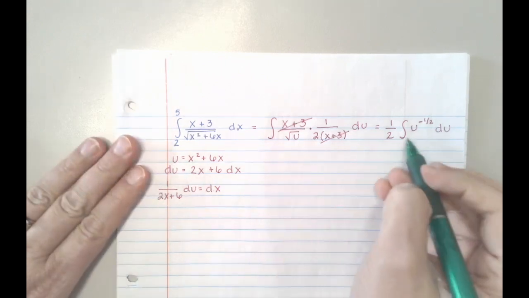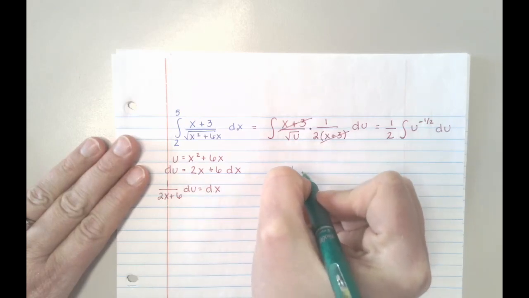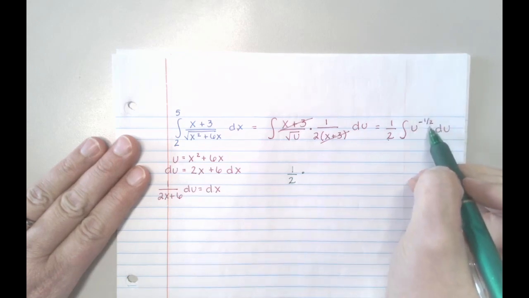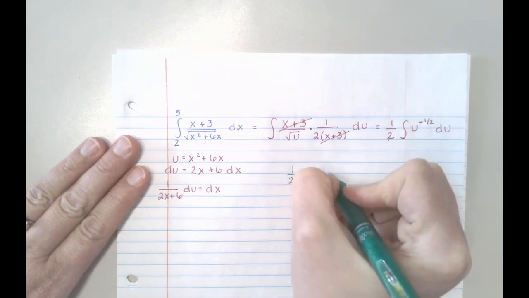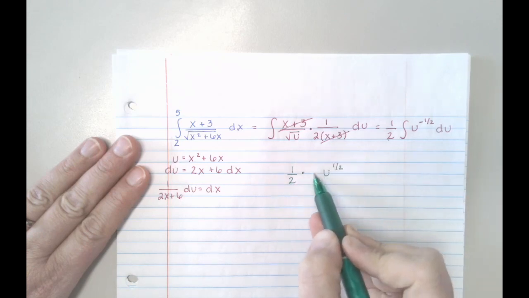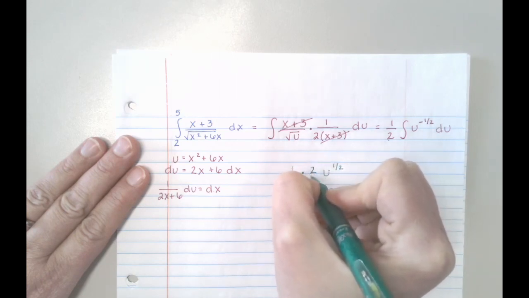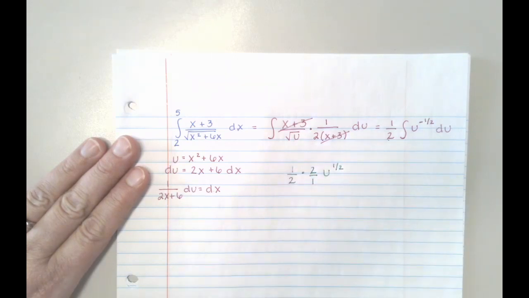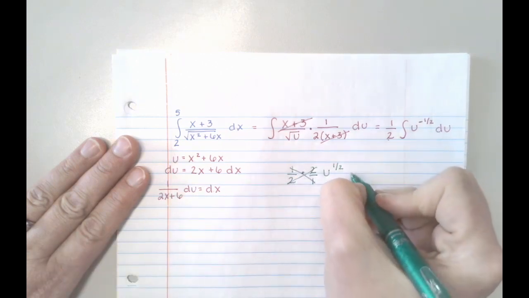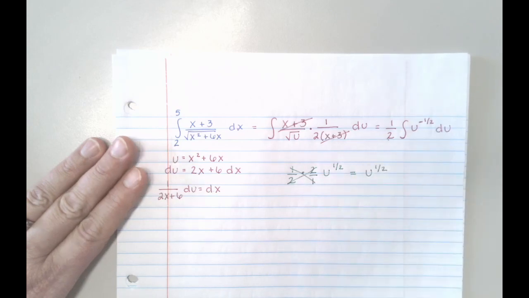My integral is going to be 1/2 times, that 1/2 just comes from here. I'm going to add 1 to this exponent, so that's going to bring me to a positive 1/2. And then I'm dividing by 1/2, or you can think of it as multiplying by a reciprocal. So this is going to be 2 over 1 out in front here. Well, those cancel, and so what I'm really left with is u to the 1/2 power.